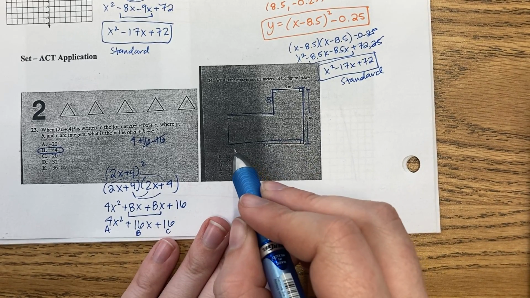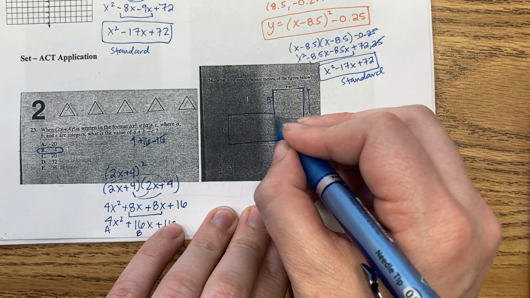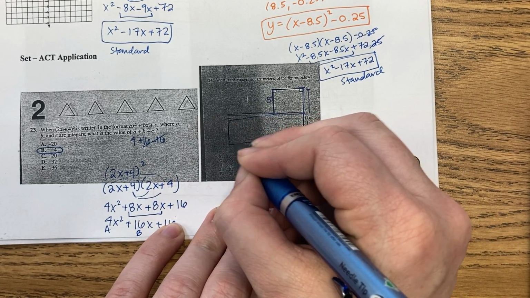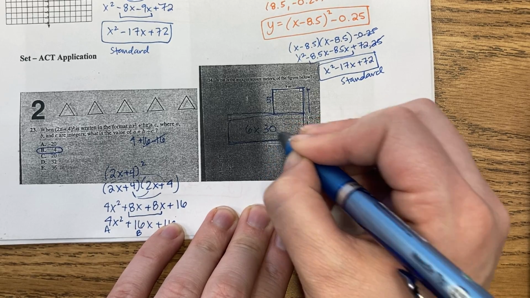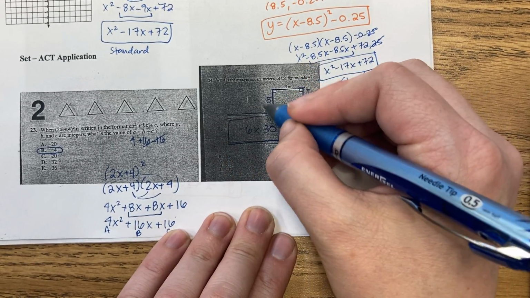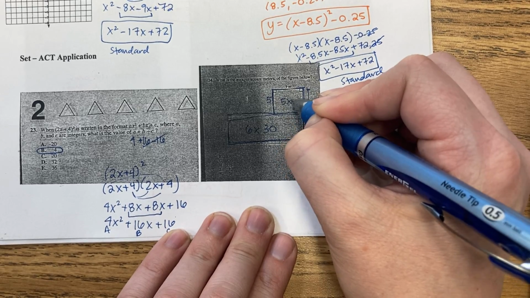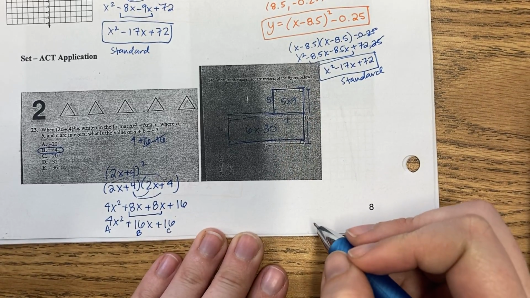Yeah, that works. So the area of my rectangle would be 6 times 30, and this one would be 5 times 9. And then I would just add them up.